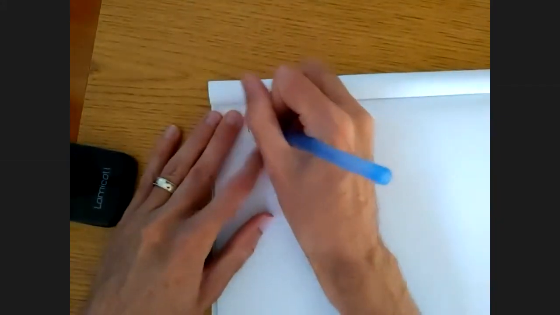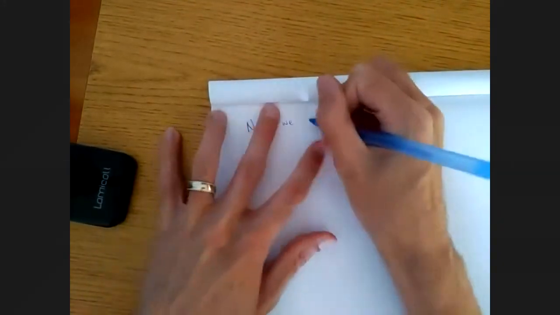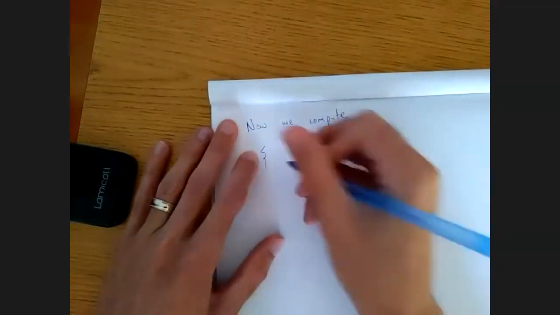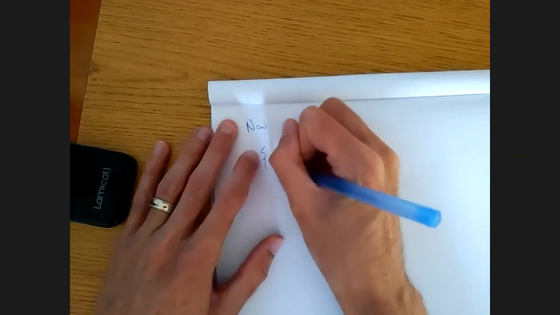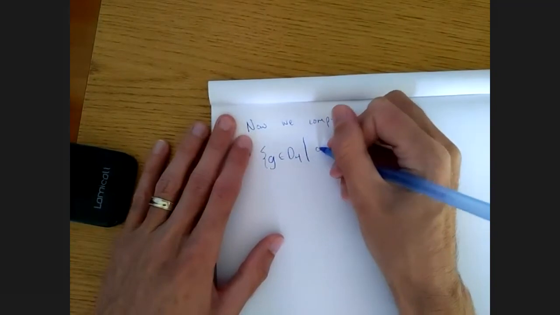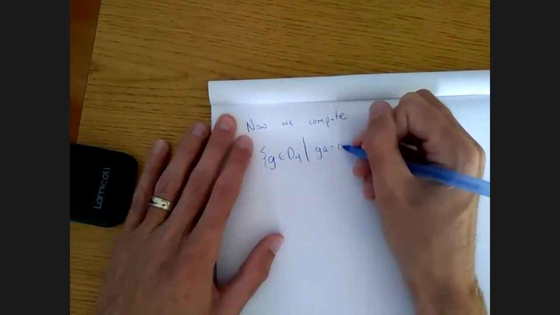Now we compute the elements of D4 such that GA equals AG.